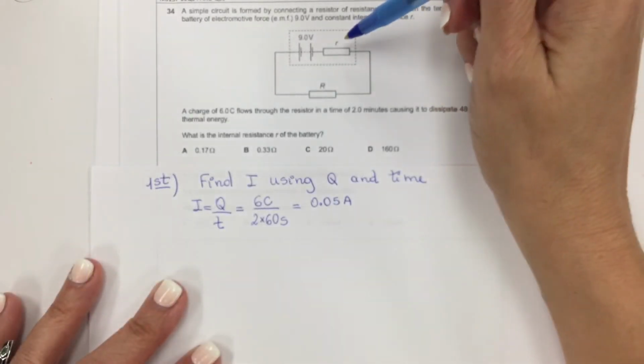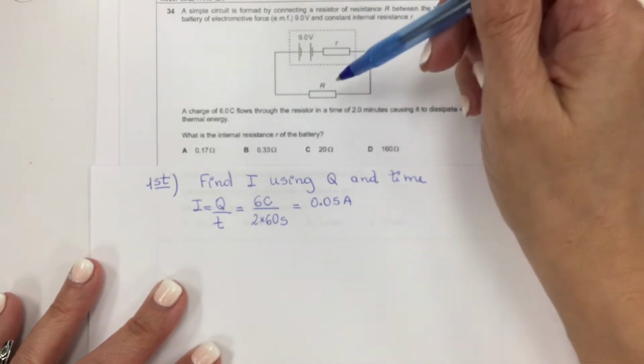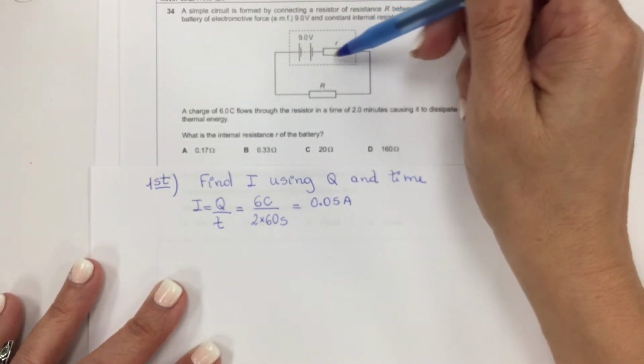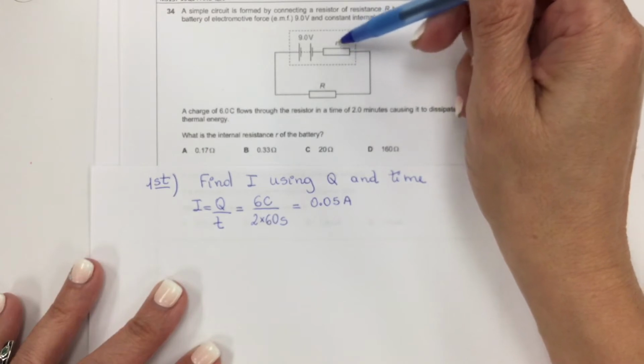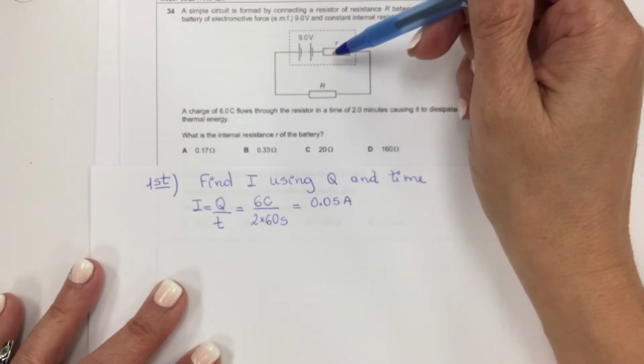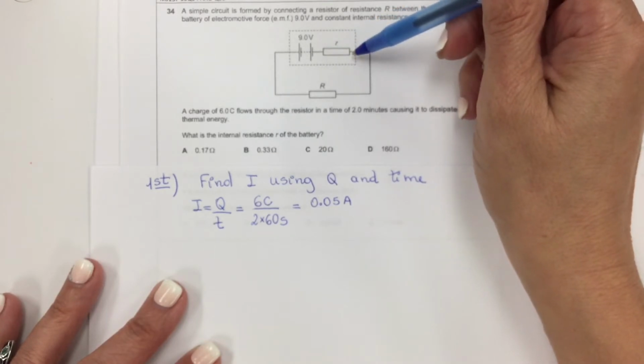To find the value of r, I have the current flowing through this internal resistance, but I do not have the voltage across this resistor.